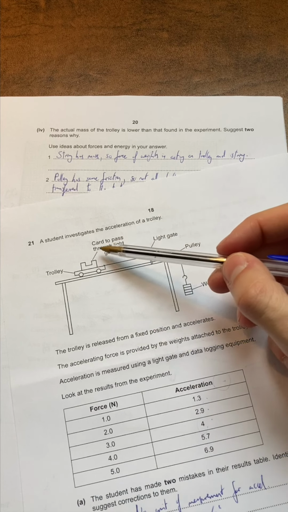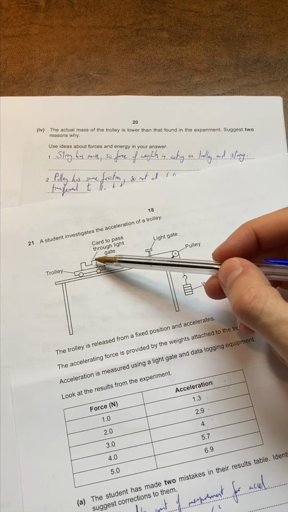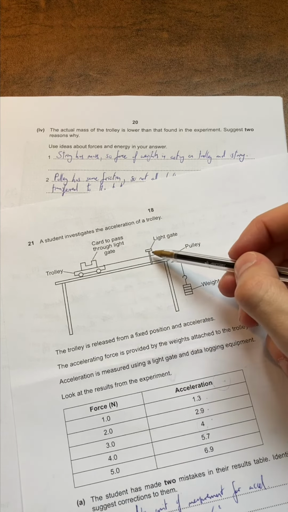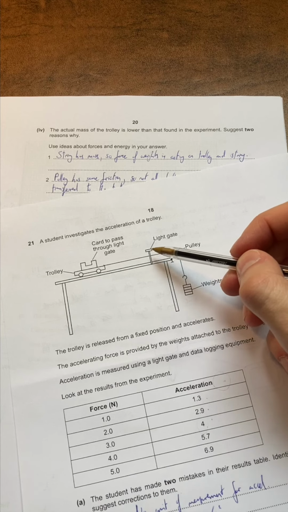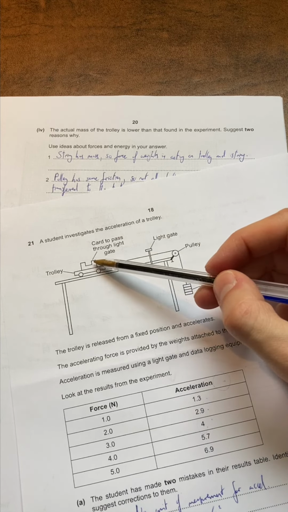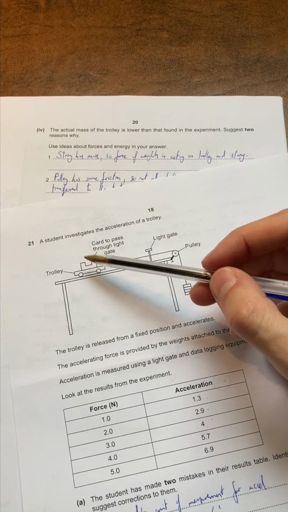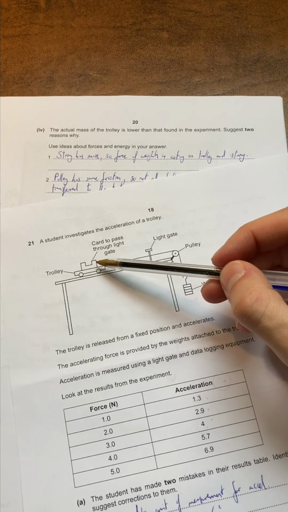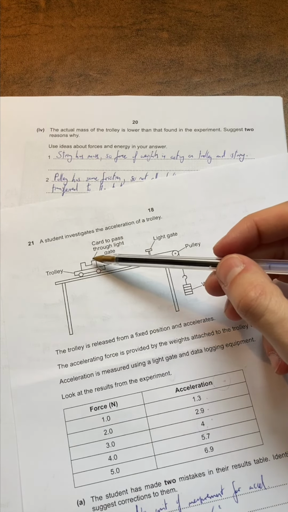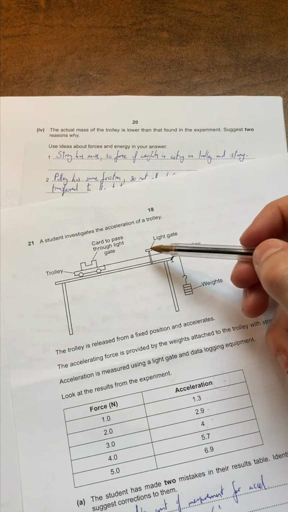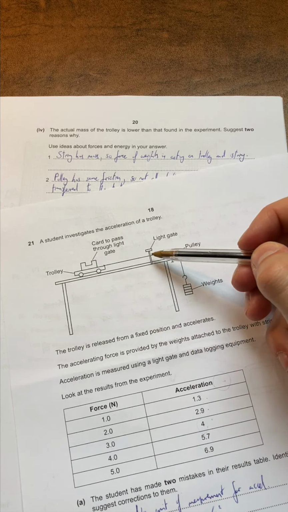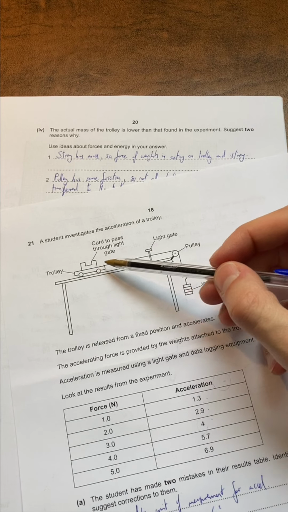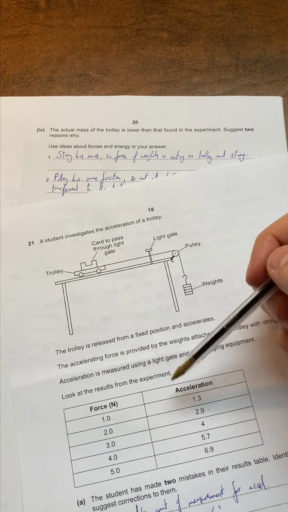And our mark scheme also allows us to talk about the use of this card through the light gate. This light gate is a timing light gate, just like the ones I talk about in that video. So in order to find out the velocity and therefore the acceleration of this trolley, the student must have taken some measurements of the width of this card to use with the time given by the light gate. And if they made any errors there, they could have an incorrect velocity and therefore acceleration.